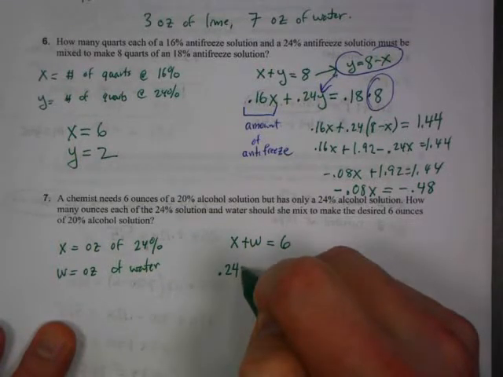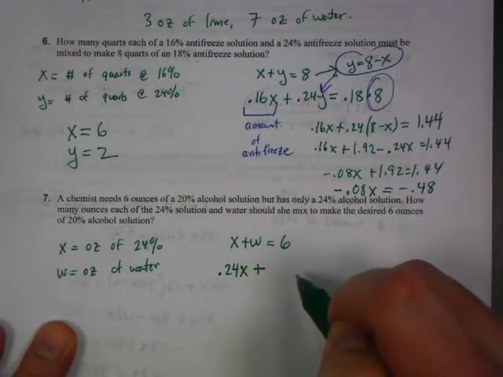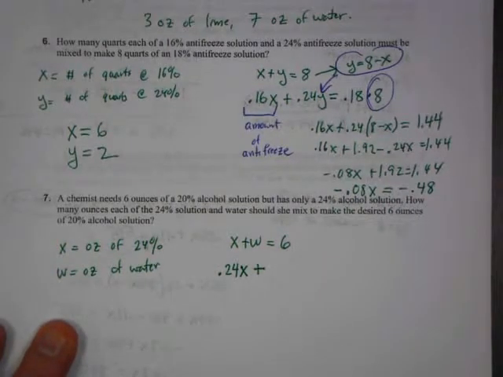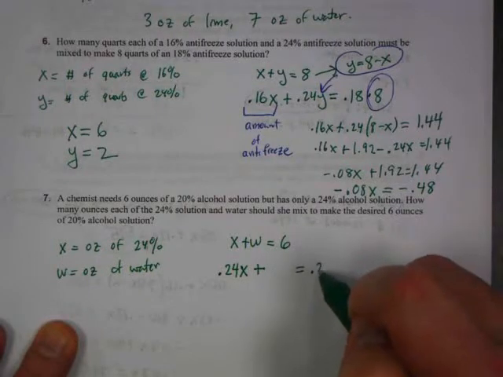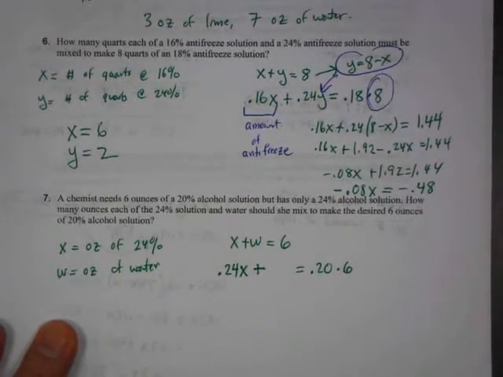0.24X plus 0.20 W. There's a 0.20 somewhere. Where does the 0.20 go? It goes on the other side of the equation. Times 6.